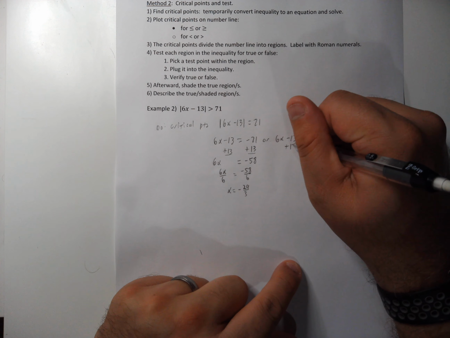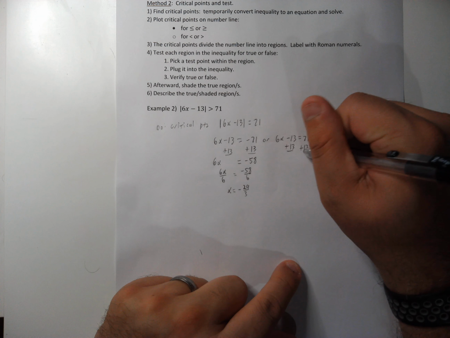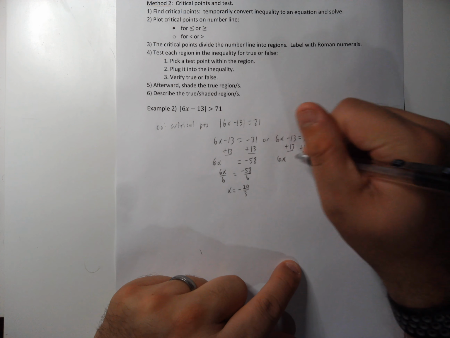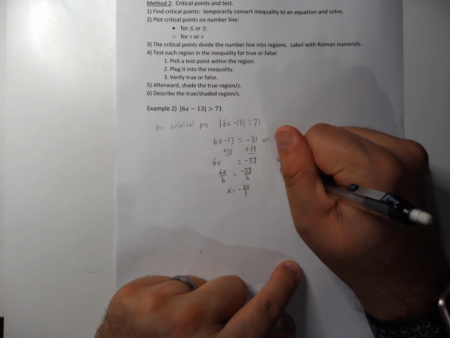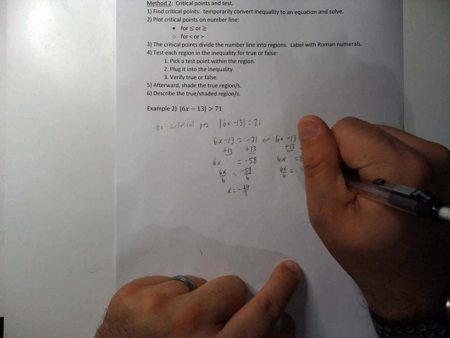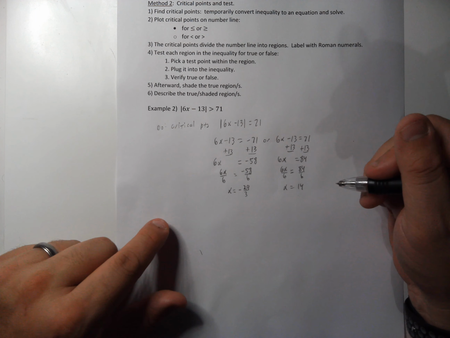Here, add my 13. 6x equals 84. Divide off the 6. And x equals 14.